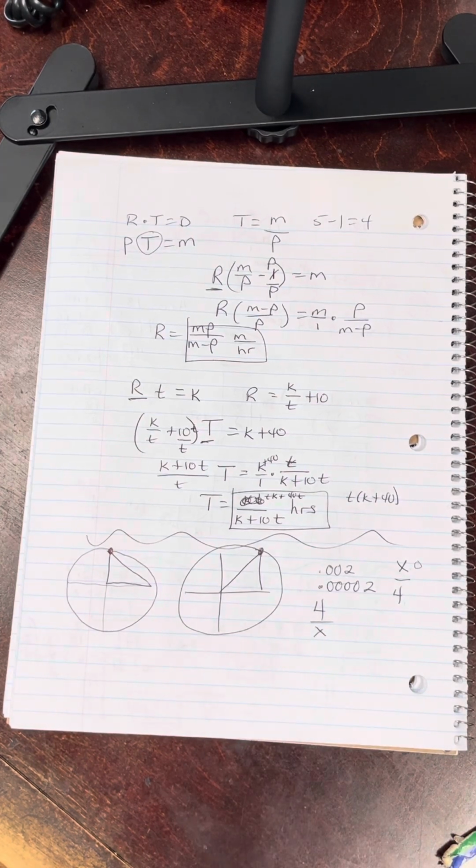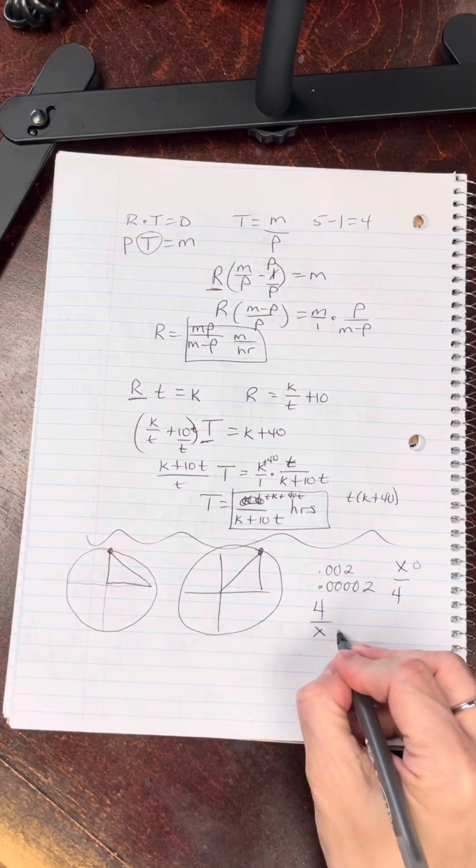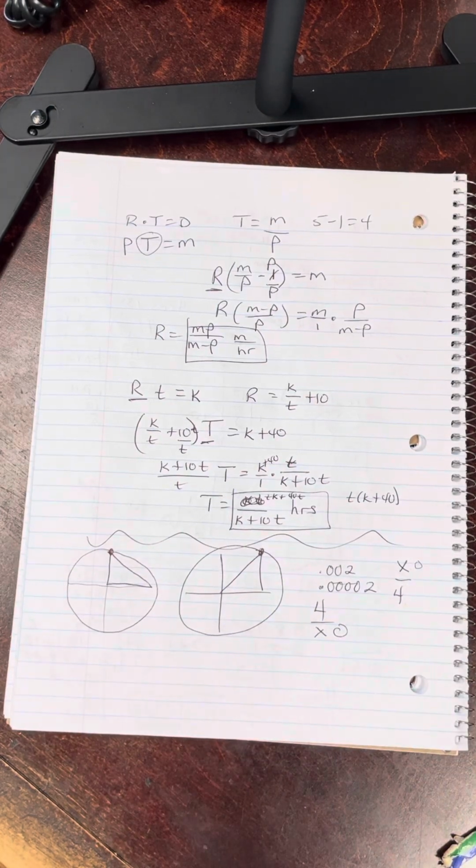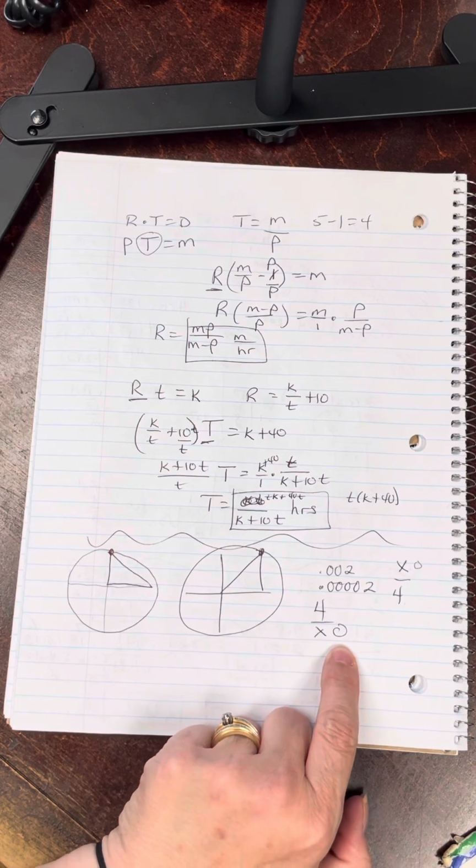And as you approach 0, can you plug in a 0 to the denominator? No, that is undefined. So we don't have a limit because we're not going to touch 0.